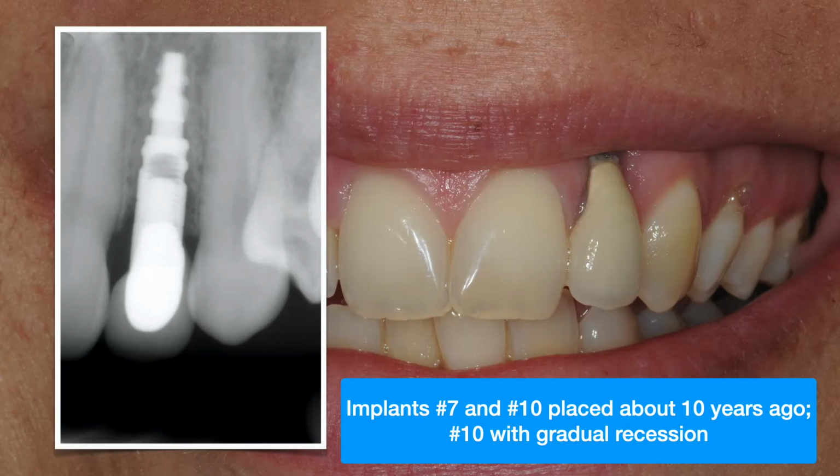The patient came to us with implants number 7 and 10 that were placed about 10 years ago. The number 10 site gradually developed some recession over the years. Her chief complaint was just poor aesthetics. She was very aware and conscious about the aesthetic issue with the recession.